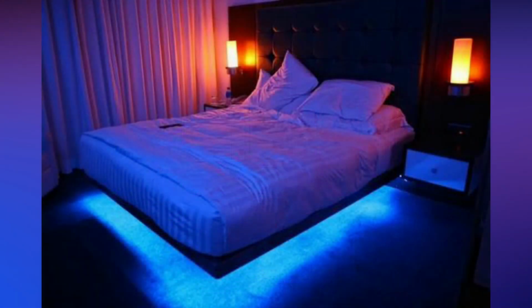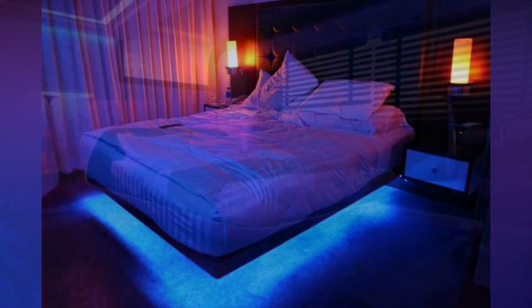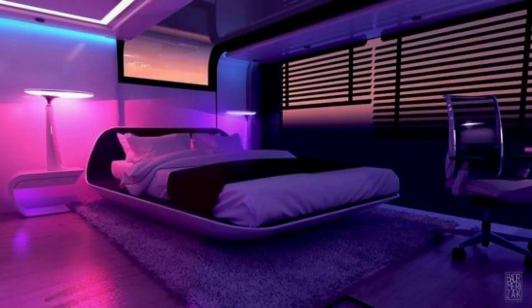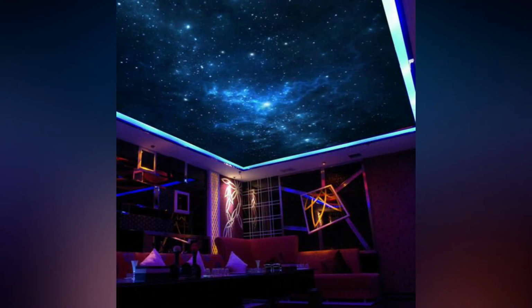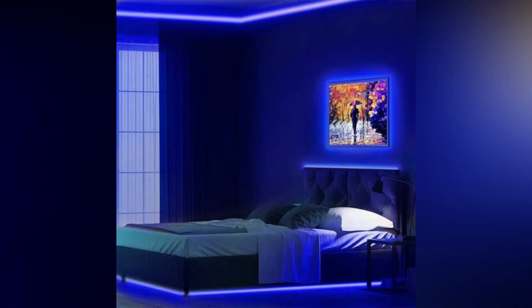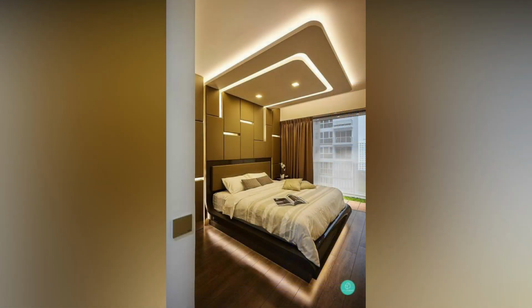Ceiling elegance. Don't overlook the power of ceiling lighting to redefine the ambience of your living room. Install LED panels or pendant lights with adjustable brightness to control the overall illumination. Create a starry night effect with LED ceiling lights that mimic the night sky, fostering a serene and dreamy atmosphere. This overhead approach adds a touch of sophistication while ensuring a well-lit and inviting living space.